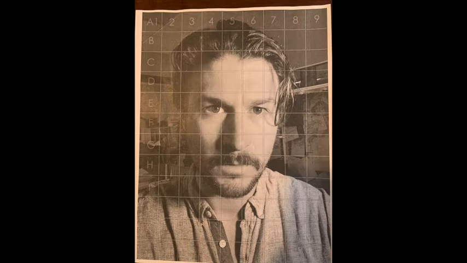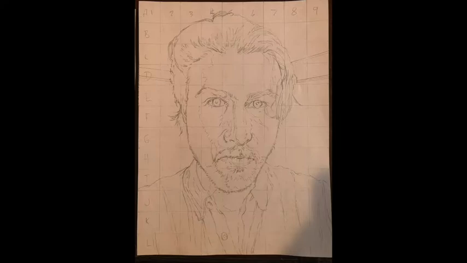Gridded drawing is basically just when you take a photograph, you lay it out on a grid like this. You can see I have it labeled from A through I on the side and 1 through 9 on the top. You can see that this is a self-portrait, and I have matched up the grid with my photo. Momentarily we're going to see this photo come up here.